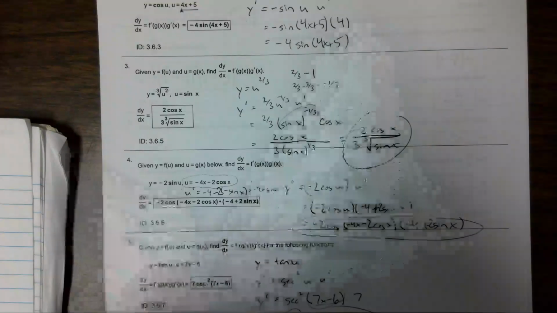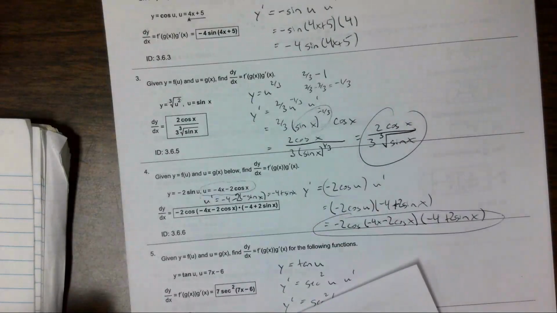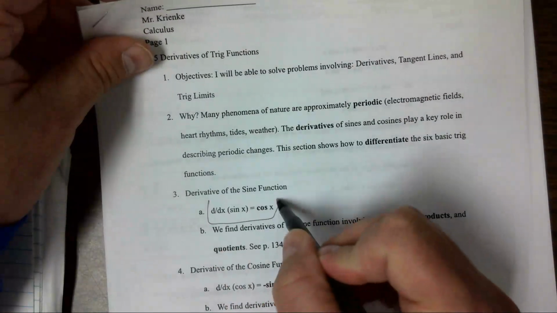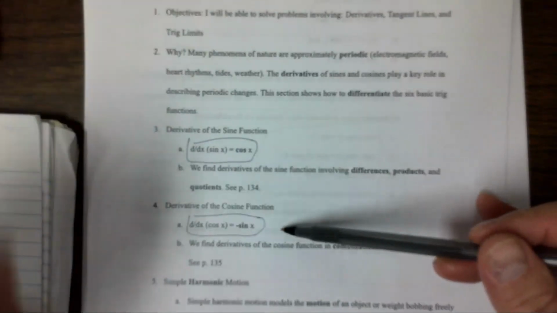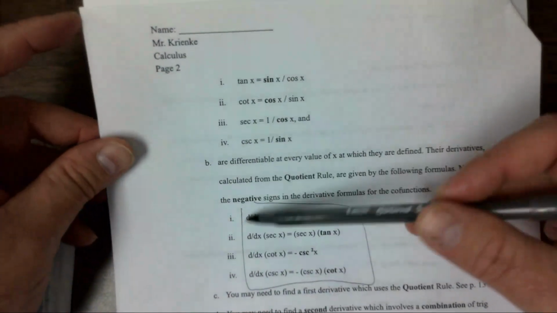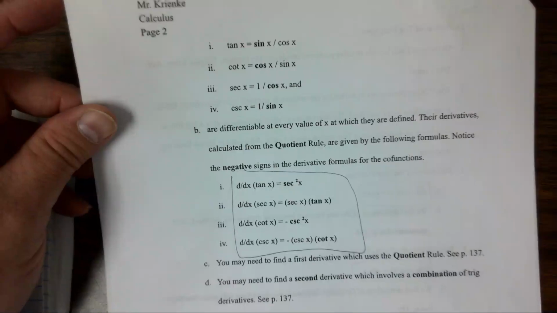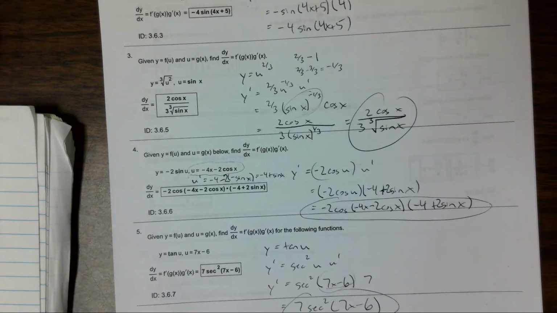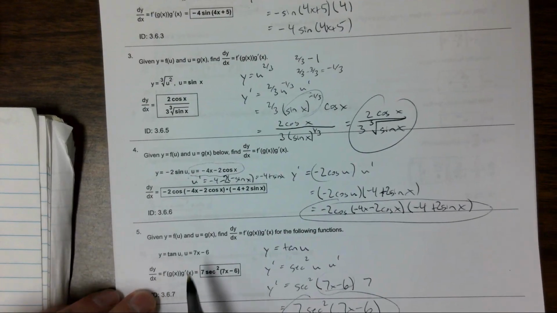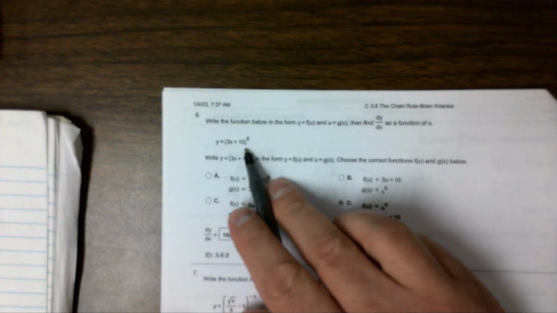So that and this one and this one. So basically 3a, 4a, and this little 1, 2, 3, 4. Okay. So derivative of tangent was secant squared. On our next one, we have 3x plus 10.